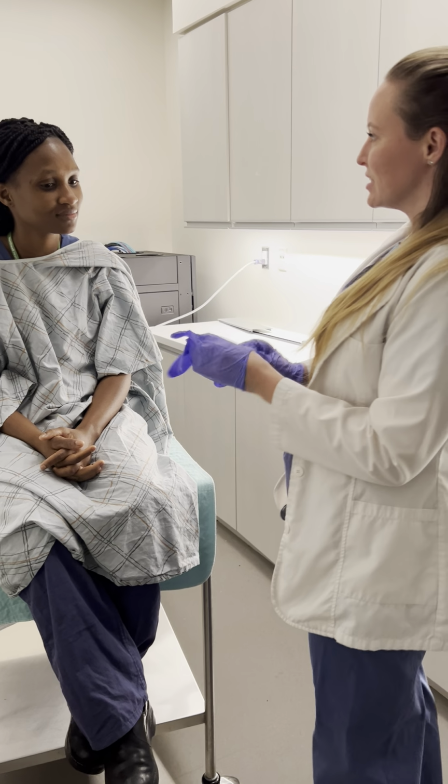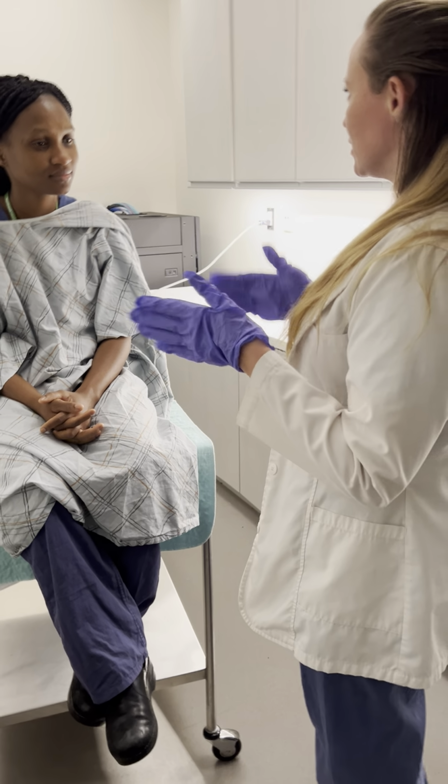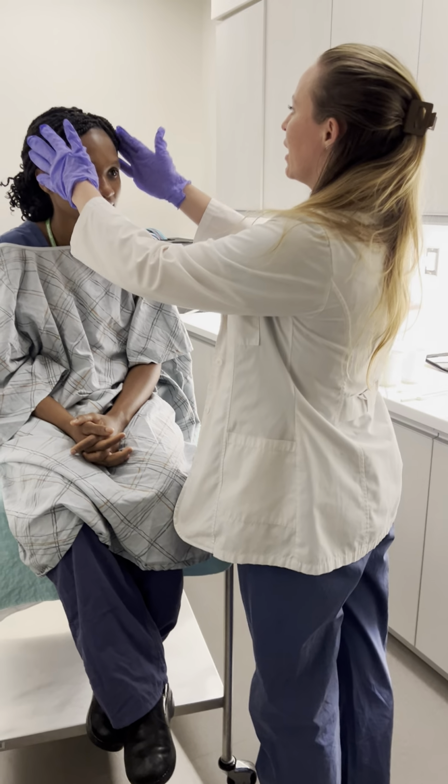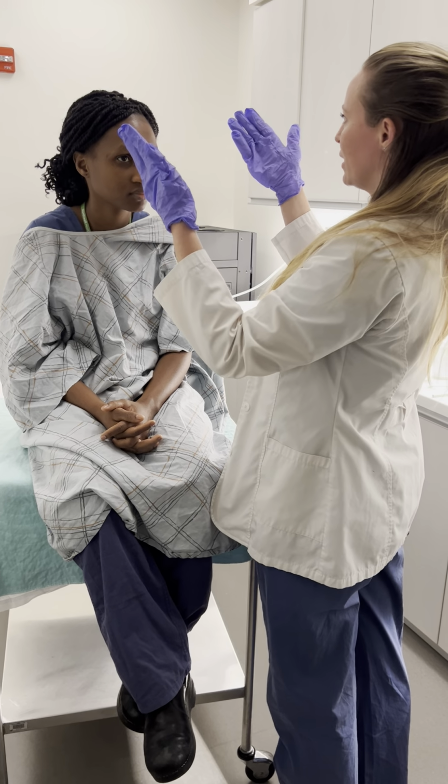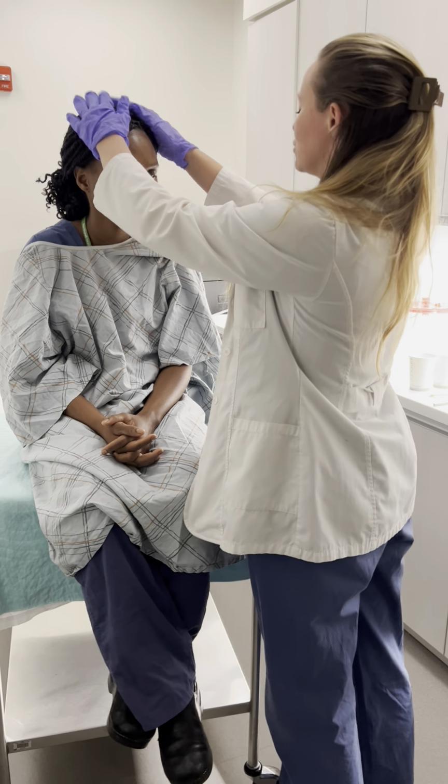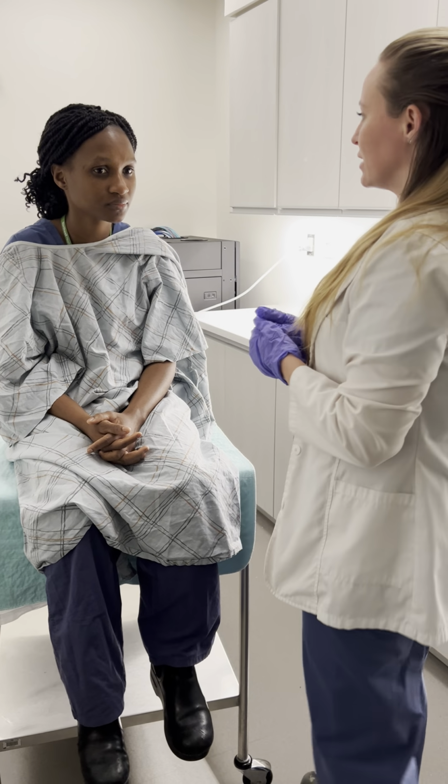The patient's head is normocephalic. There's no rashes, no redness, no lesions. Head is symmetrical. Her hair is soft to touch. It is full and evenly distributed. There's no rashes, no redness, no lesions. Do you feel any tenderness? No. Perfect. Okay, so her face is symmetrical.